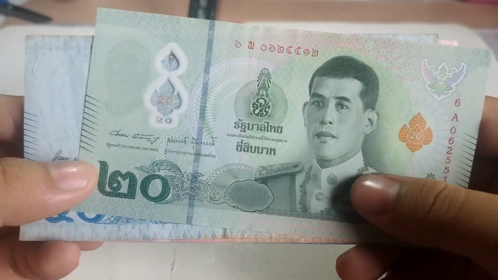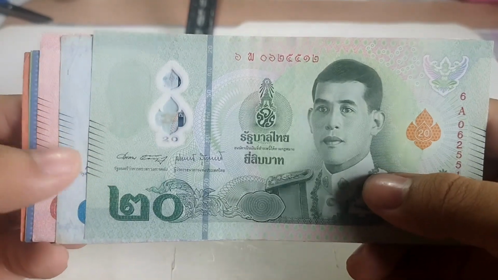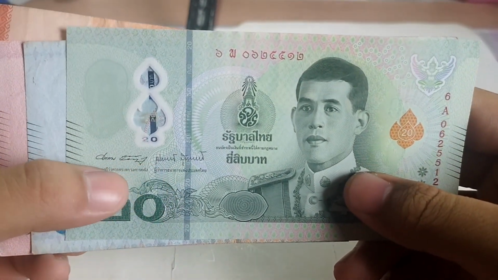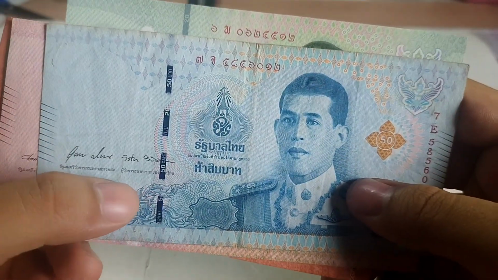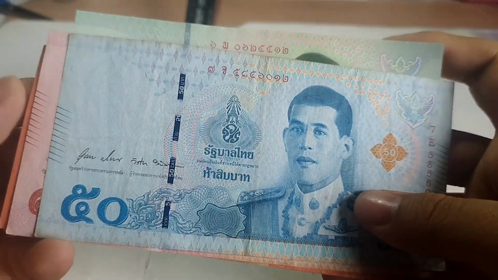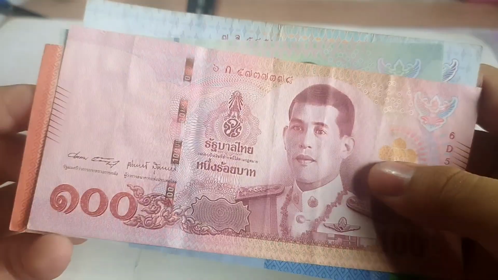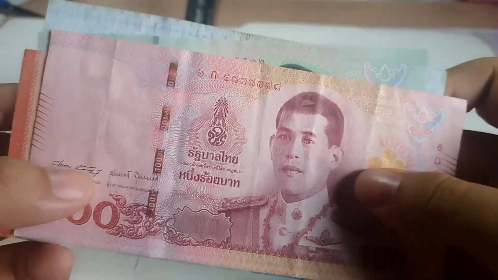So for example, if this signature is from 2018, you put 2018 there. In our case, this one's from 2022 to 2024, these signatures. This signature here from the 50 baht note is from 2018. And these signatures here are from 2018 as well.